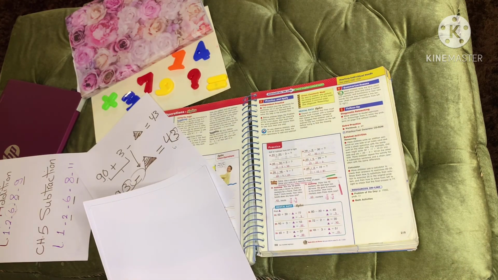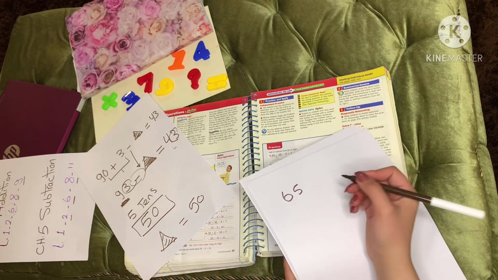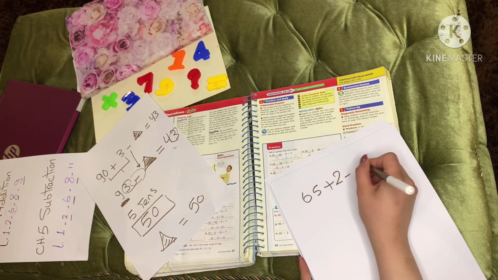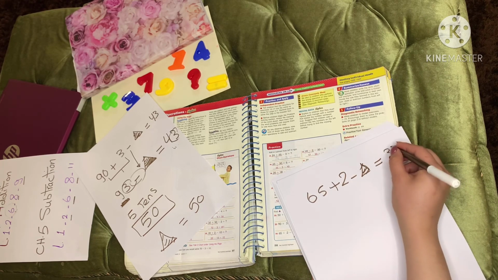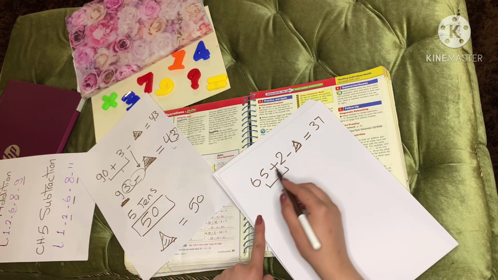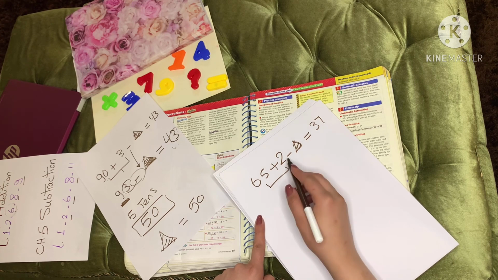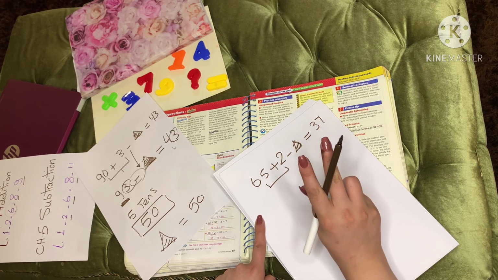Another example and the last one, 24. 65 plus 2 minus the triangle equals 37. How to do it? Start by adding the first numbers. Between them add. So add 2, this means I will count on by 2.